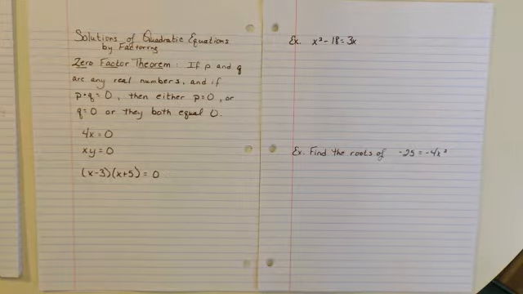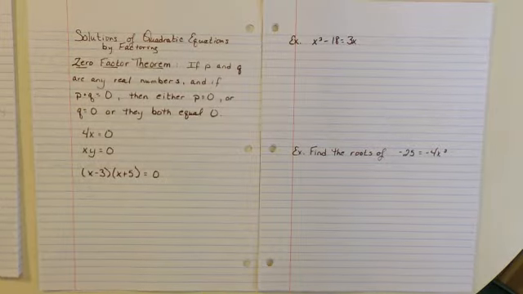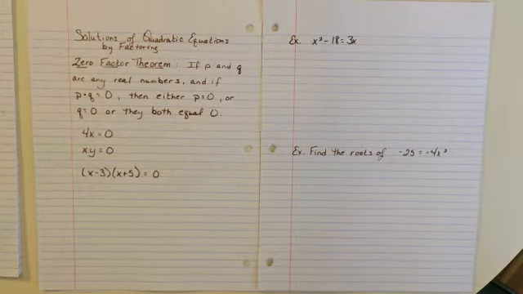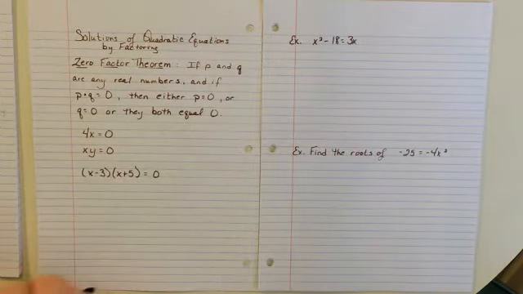We're going to start by talking about the zero-factor theorem. And that says if p and q are any real numbers, and if p times q equals 0, then either p equals 0, or q equals 0, or they both equal 0. Here are some examples. We have 4x equals 0.